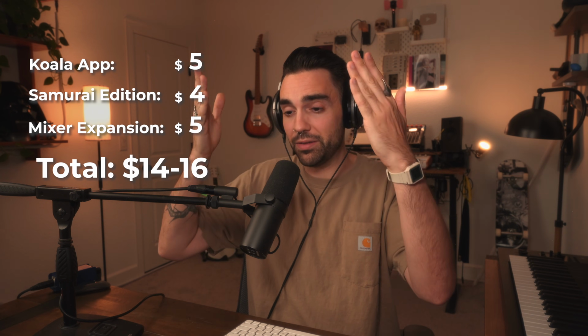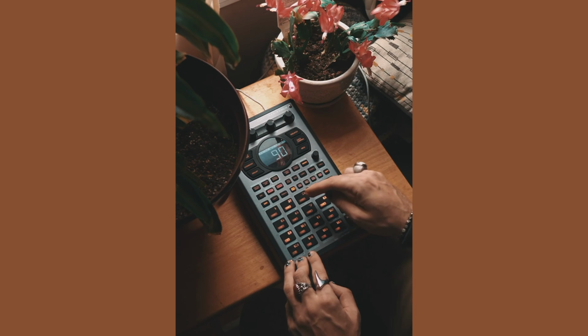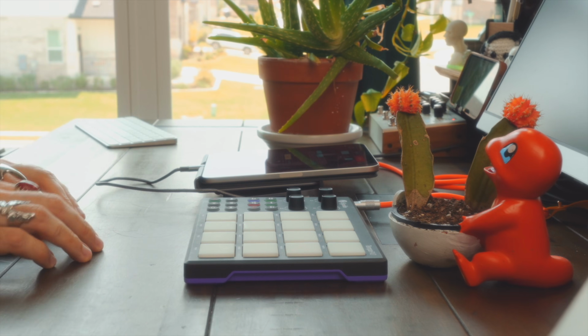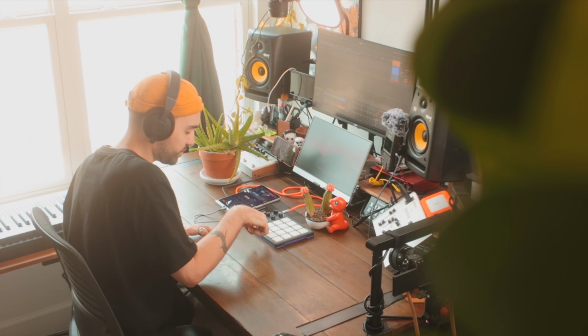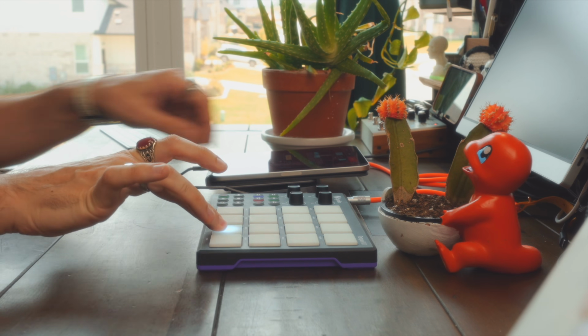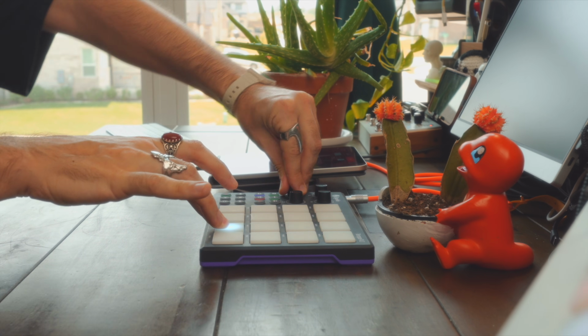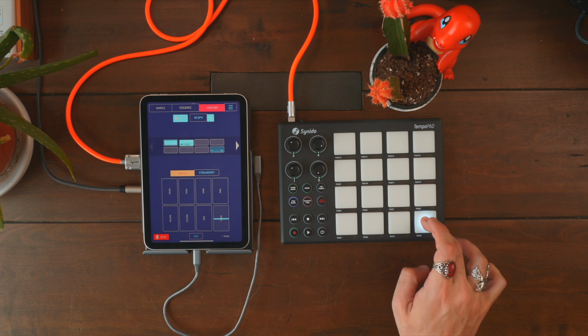I mean, compare that against, of course, a $500 SB404, which I'm not saying this can totally replace, but if you've already got a mobile device or a tablet, this app is a fantastic way to start your beat making journey. It's not just for beginners, there's some advanced features in this thing too, but we're going to cover the basics and the foundational stuff today so that you can start making beats with the Koala app.